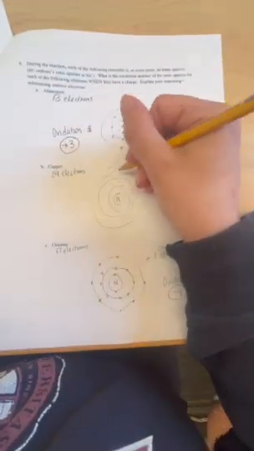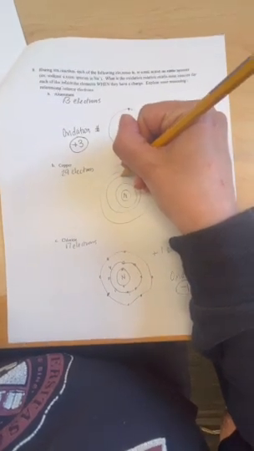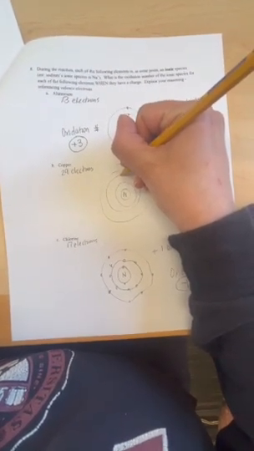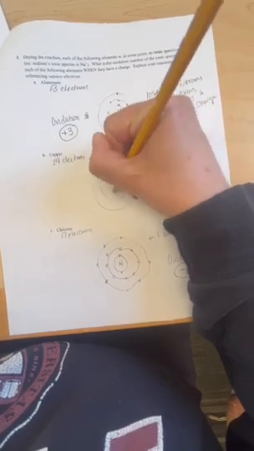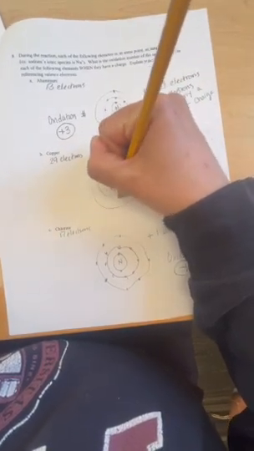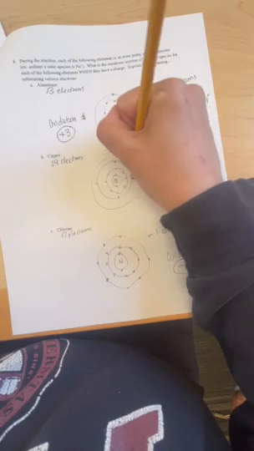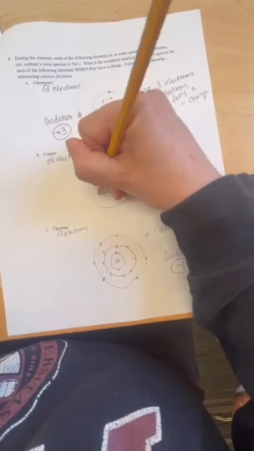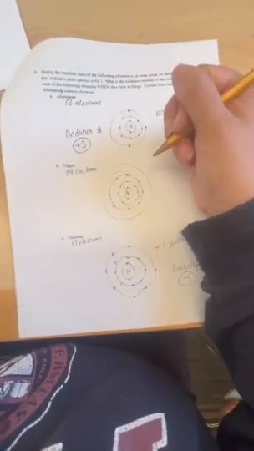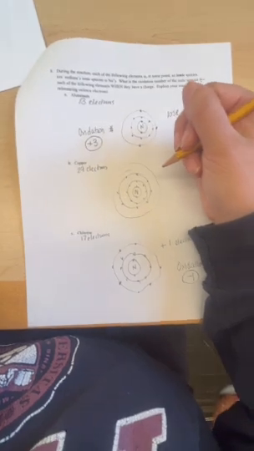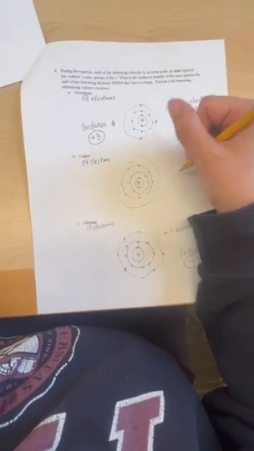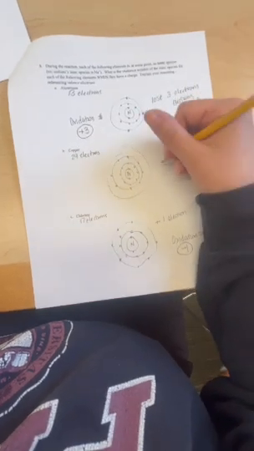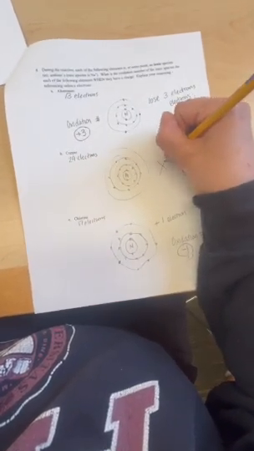But we're sticking with 3, and we're going to end up with 18 here. Because we have 29, we still need 11. I've been looking at this one for so long and I cannot figure it out.